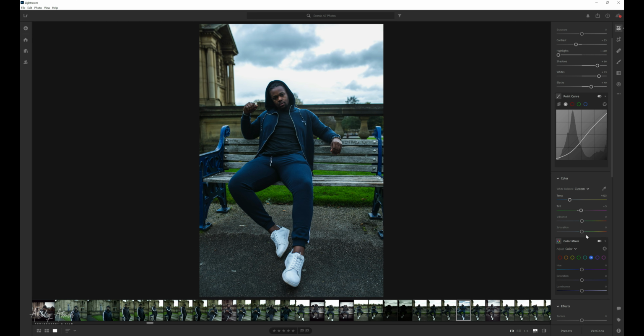For the saturation, I feel it can do with a bit more. I'm going to go up and down so you can see the difference. Look at the image there. See how beautifully it brings it out? It's important that we give the saturation the right amount. I would say around 30 is just fine.